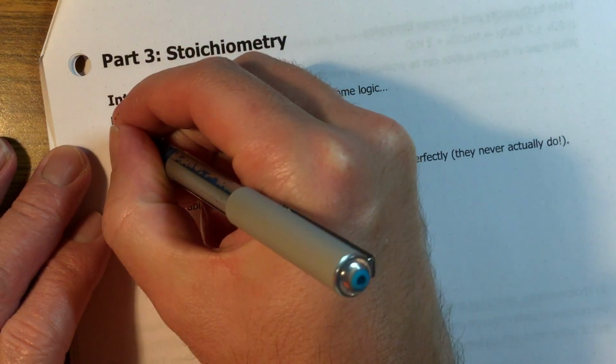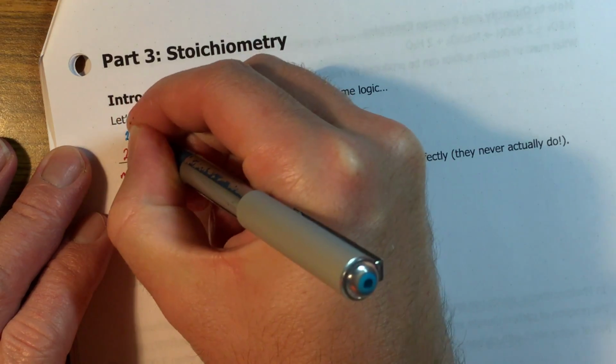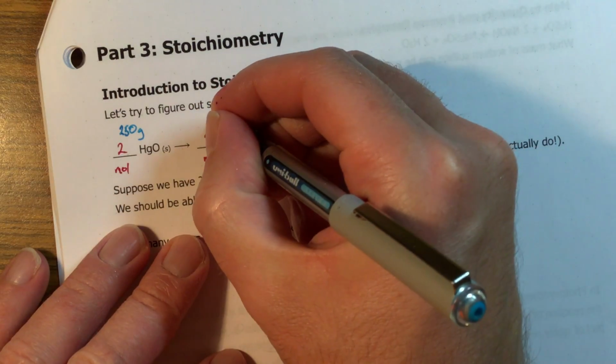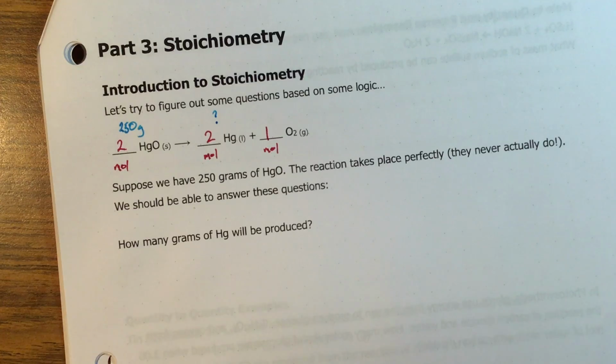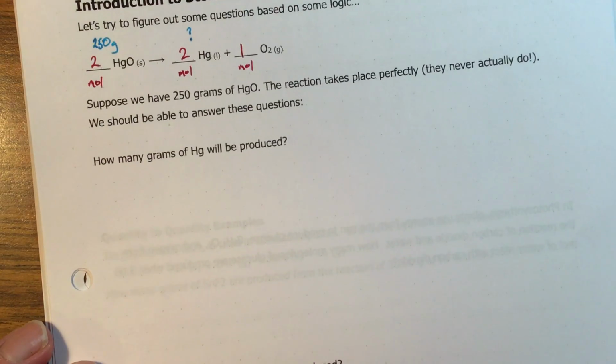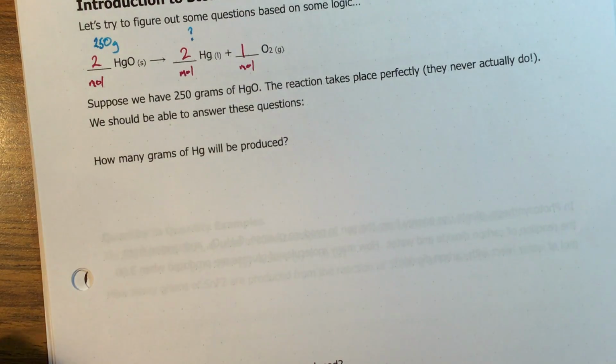Okay, so what we do is we start out and we identify what we know. We know 250 grams of HgO, 2 significant figures in that number. What are we trying to find out in the first question? In the first question, we're trying to find out about our Hg. Okay, so we're going to set up a series of conversions, and then we're going to do that series of conversions.